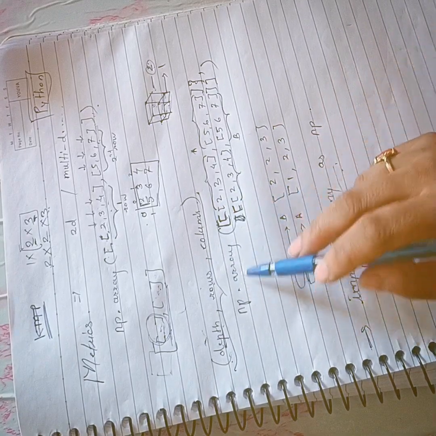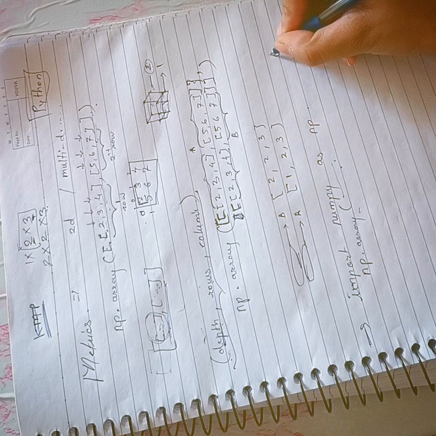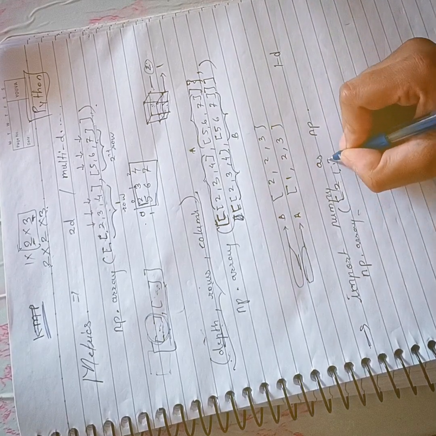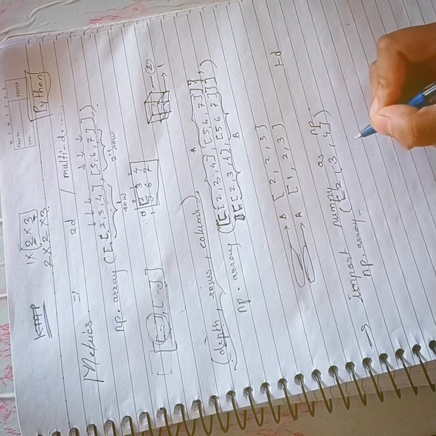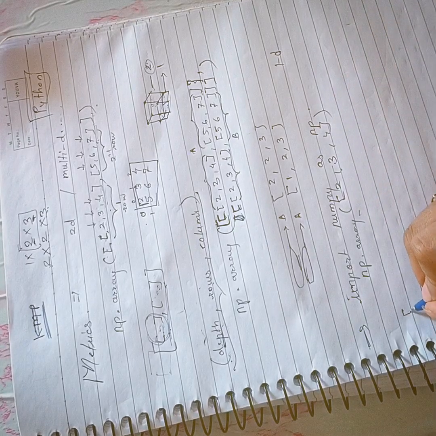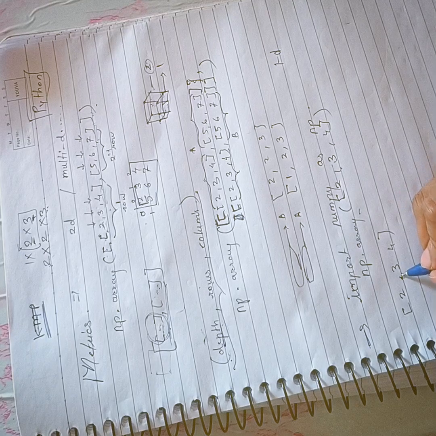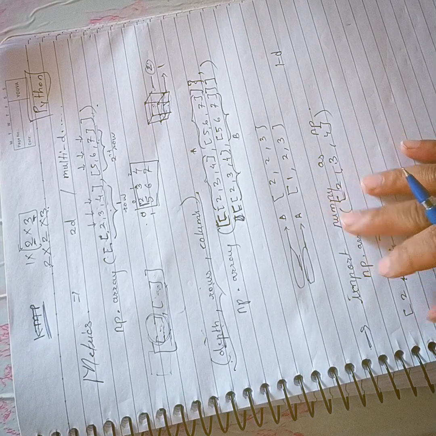Similarly, if you have to create a one dimensional array, that time you just mention something like 2, 3, 4. So it just creates one array like 2, 3, 4. So like this a simple single dimensional array will be created.